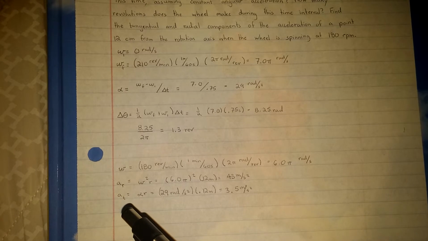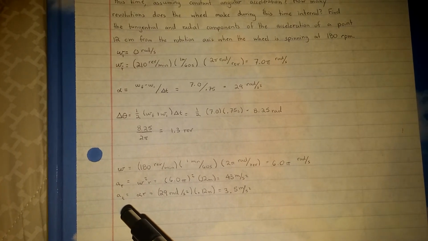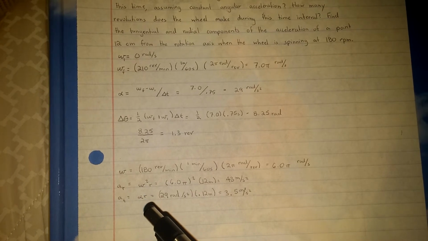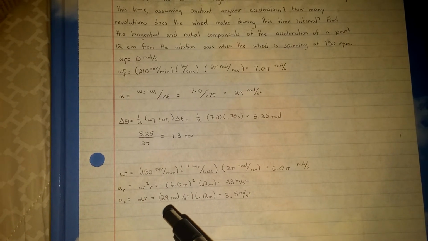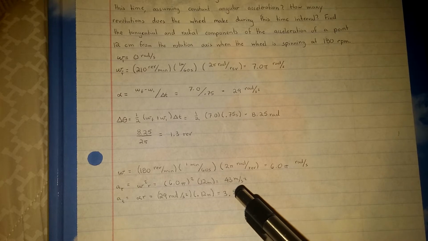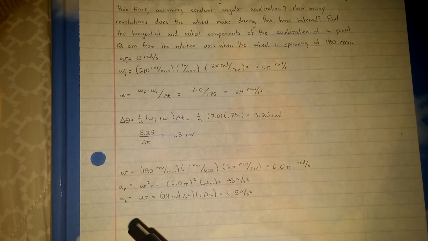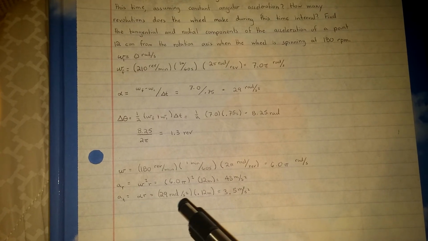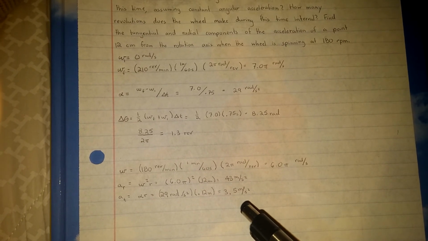So the radial acceleration equals velocity squared times radius, which equals 43 meters per second squared. Tangential acceleration equals the acceleration times radius, which equals 3.5 meters per second squared.